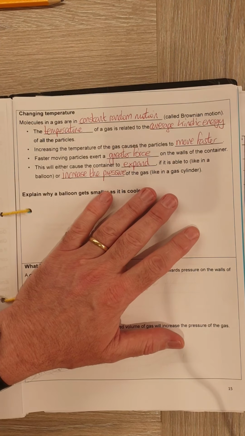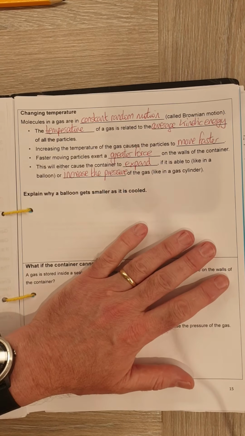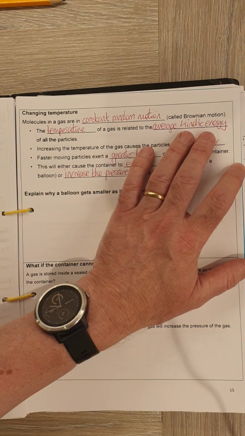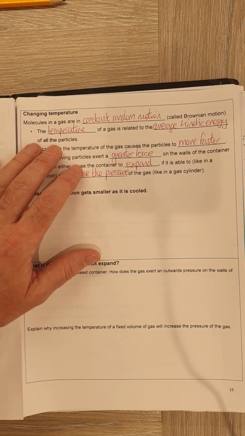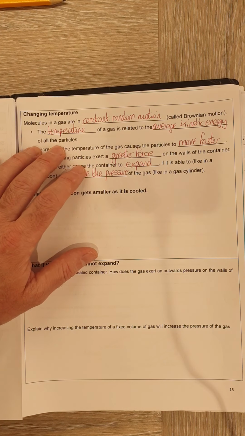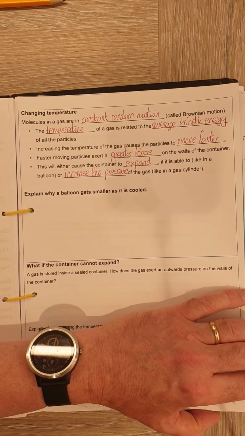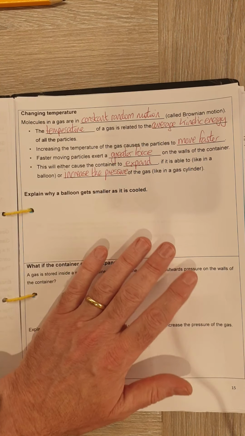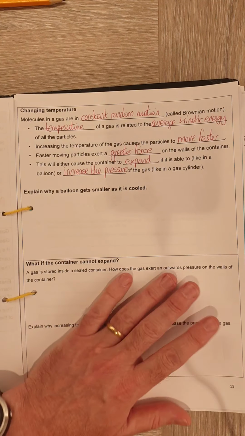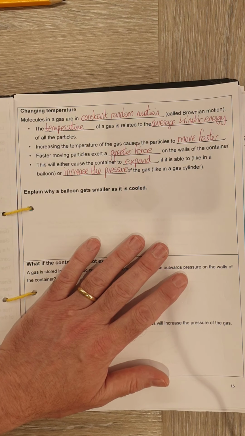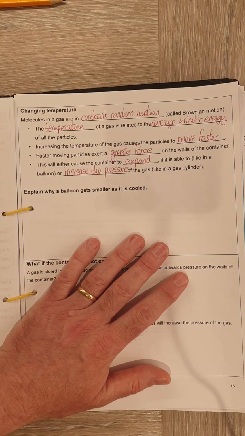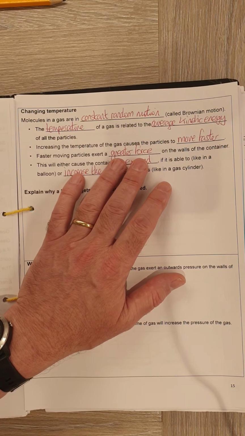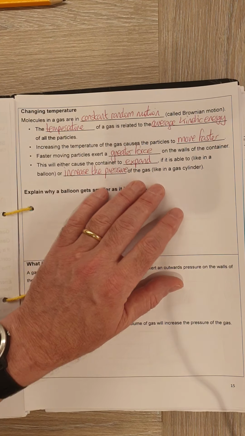So once again, pause the video to correct your pack. So the molecules are in constant random motion. There's a special name for this. It's called Brownian motion. And the temperature of a gas relates to the average kinetic energy of all of these particles. So once again, increasing the temperature will cause the particles to move faster. That's what it means, increasing the temperature. It means the particles are moving faster. If they're moving faster, that means they're going to have a greater force from their collisions on the walls of the container.